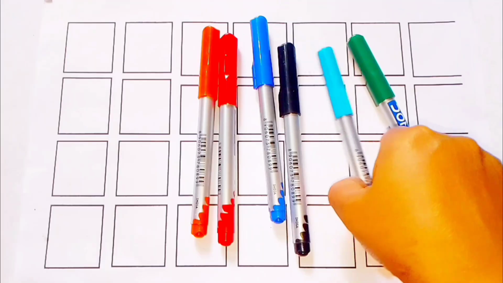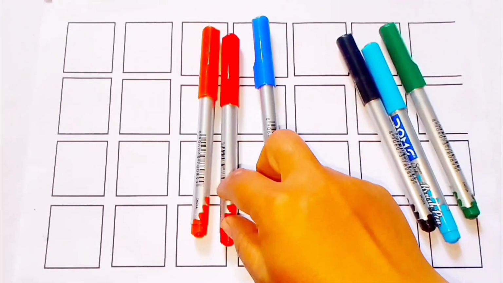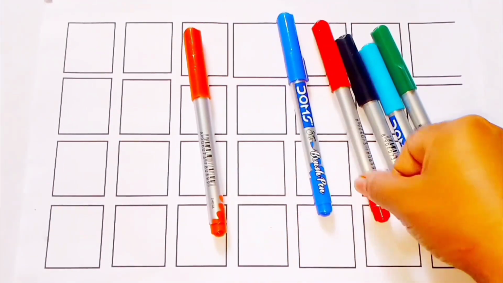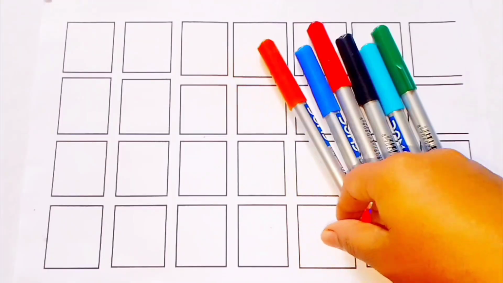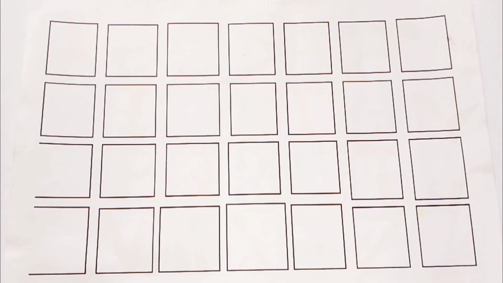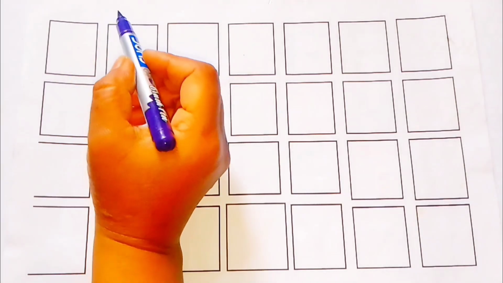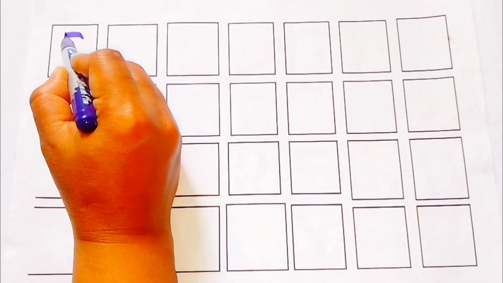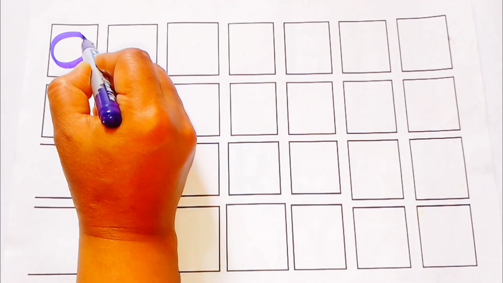Green color, sky blue color, black color, red color, blue color, orange color. Today we are learning small letter A to Z.